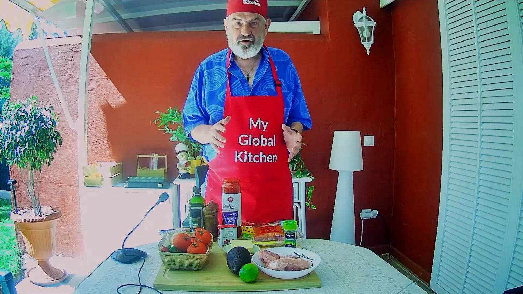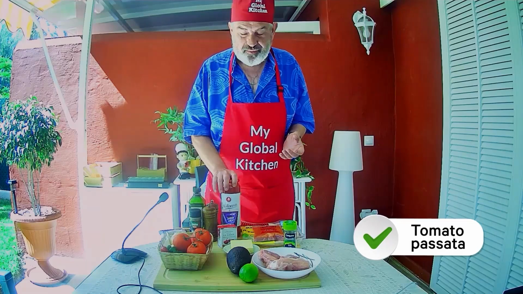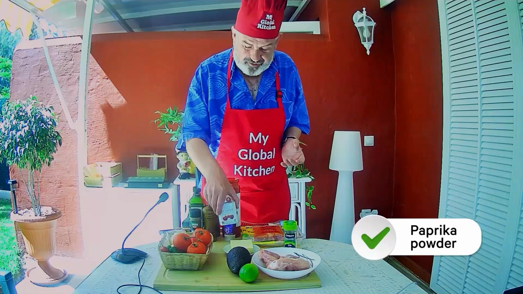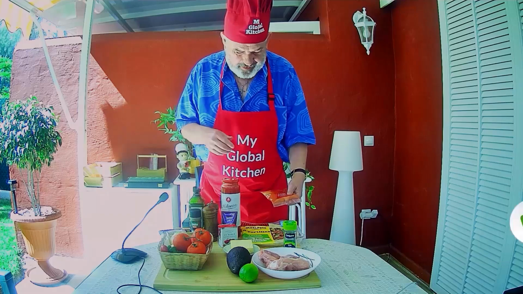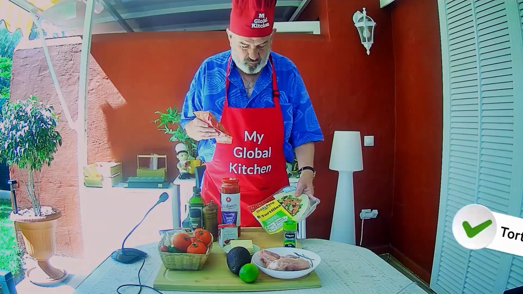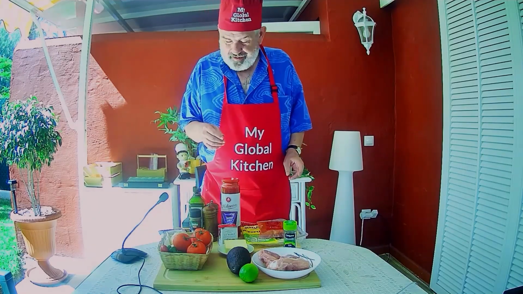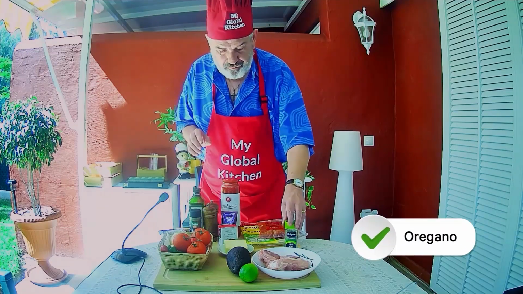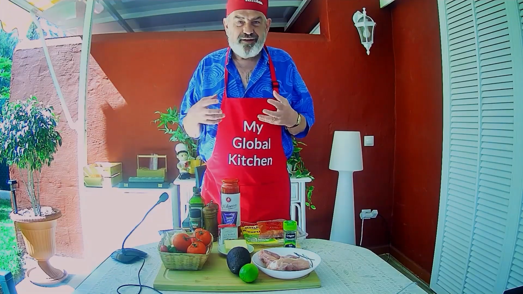Then the second group is things which are derived from those essential ingredients. So here we have tomato passata or tomato juice, pureed garlic, paprika powder made from our paprika, some chili powder, some tortilla wraps made from wheat flour, and some cheese, in this case cheddar, but it could be another variety. And then the third category is new ingredients. There we have chicken, oregano, avocado, and a lime.